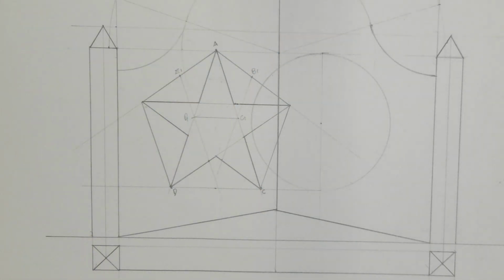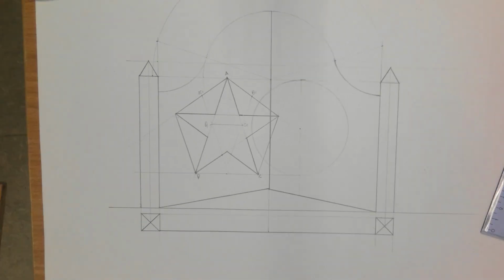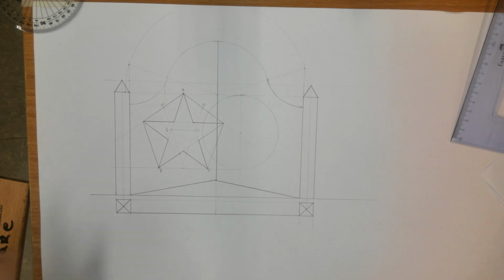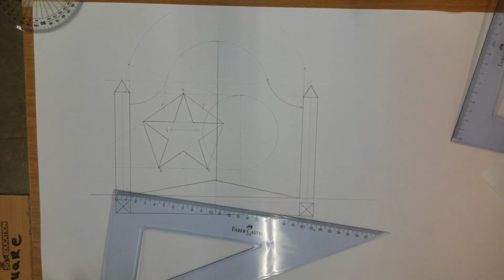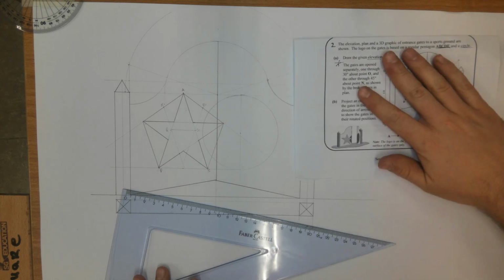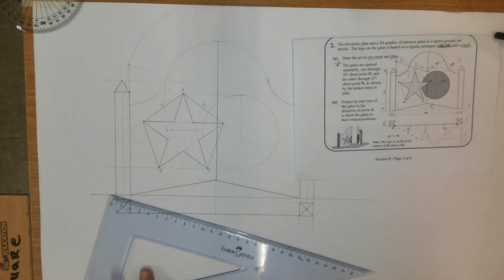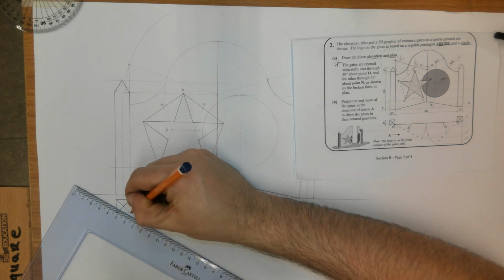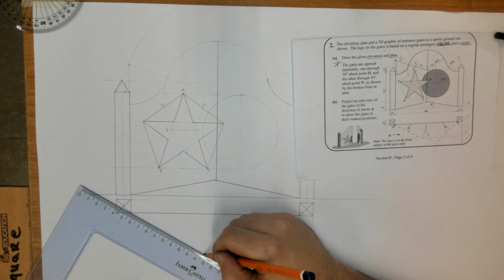Right, okay, that's that part of the elevation done. Now, okay, we have to do the rotation. So, one gate is rotated at 30 degrees through point O. So point O there, so I'm going to draw a 30-degree line there.